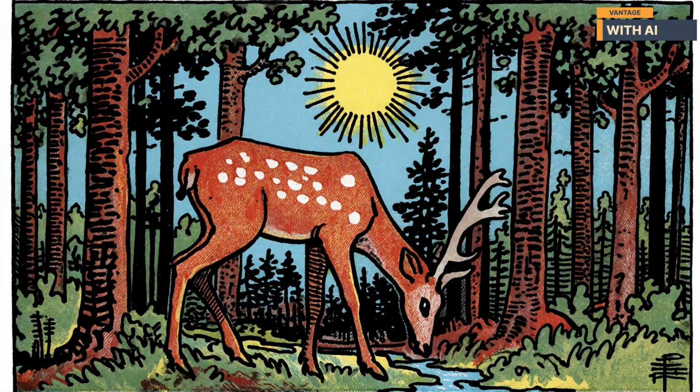The result is excellent. The image immediately resembles a vintage tarot or storybook illustration, with strong outlines, stylized shapes, and a traditional printmaking aesthetic. The deer remains the clear focal point, while the surrounding forest and sun help create a balanced and visually pleasing composition.